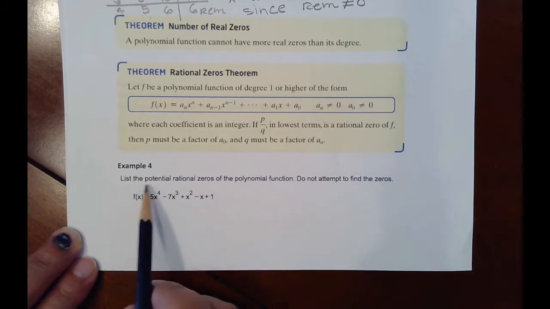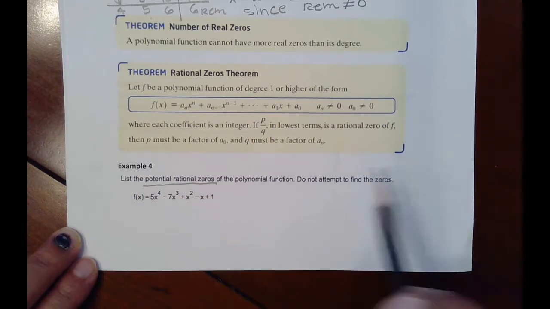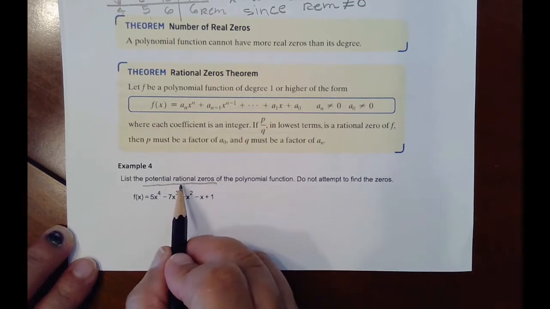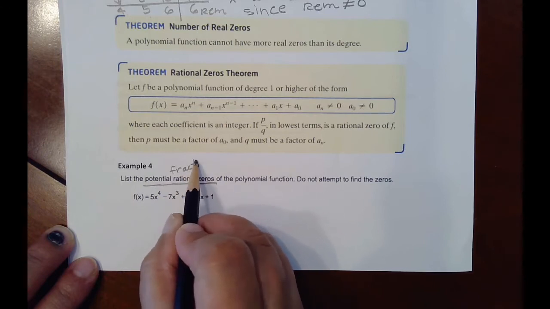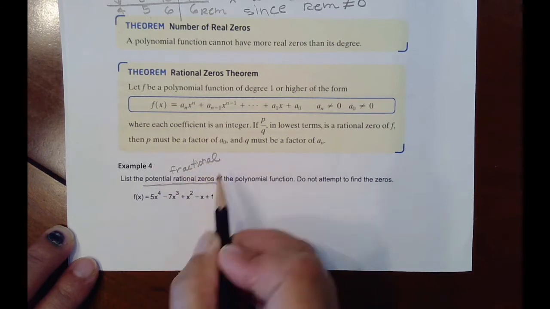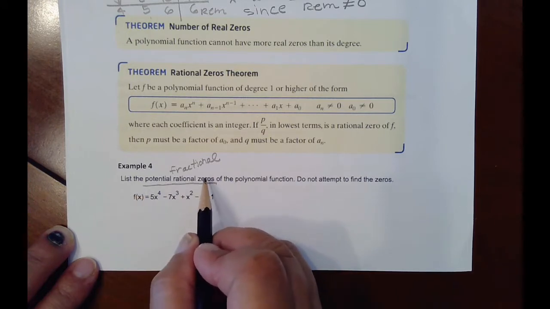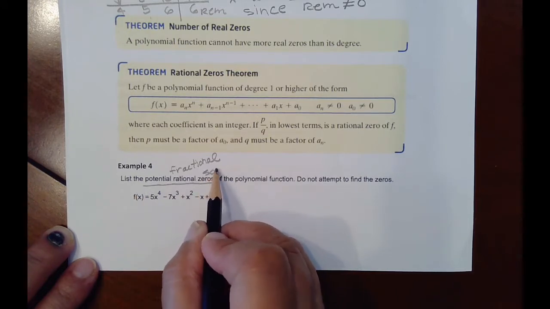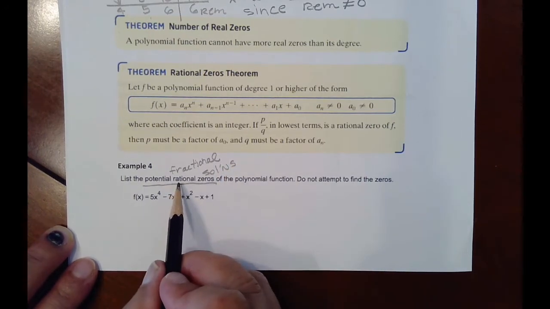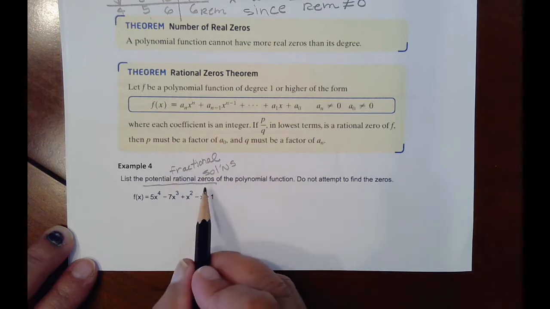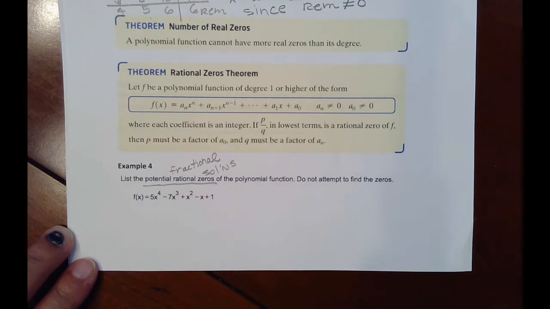Okay, this says list the potential rational zeros. Let me explain those words. Rational means you're going to come up with a list of fractional, that's what rational means, fractional zeros. These are potential solutions. Zeros means solutions, the solutions to the polynomial. So you just have to understand that rational means fractional. We're going to come up with a list of fractions.